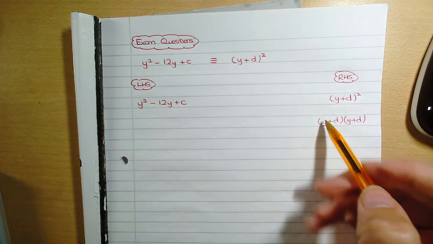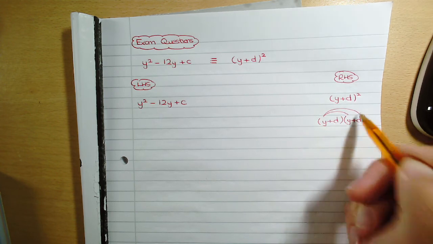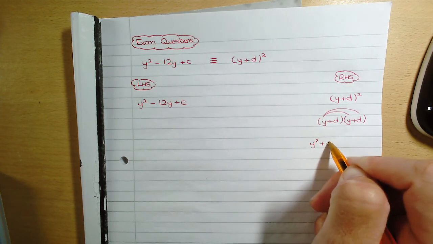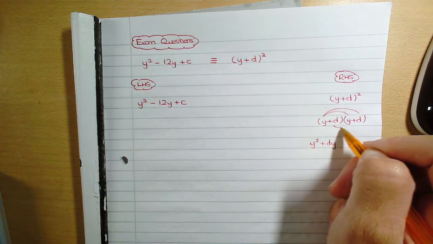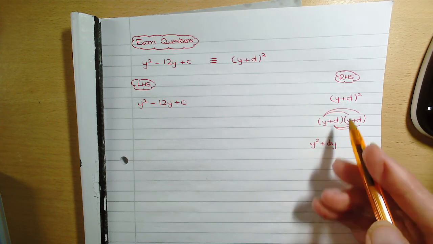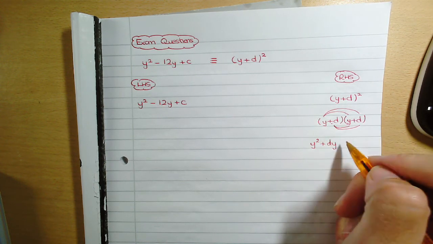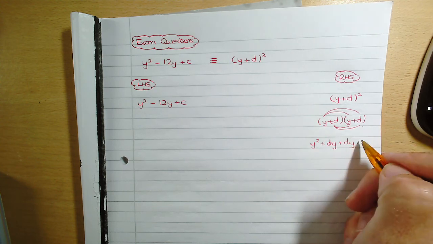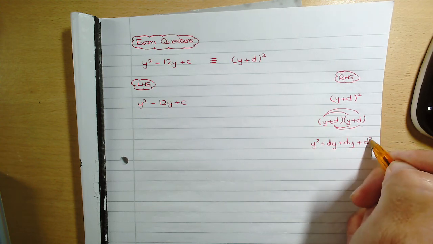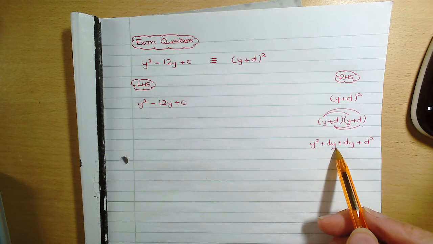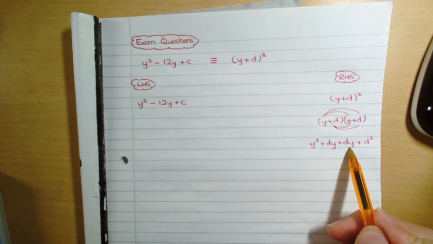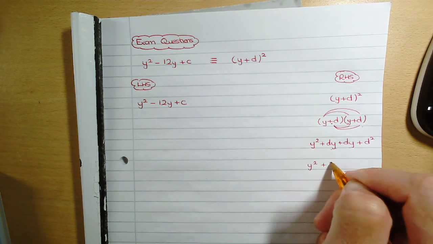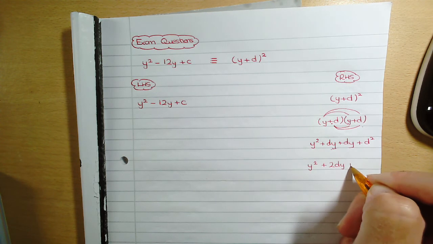So go to first term in first bracket, multiply it by each term in the other one. So we're going to get y squared plus dy. Go to second term in first bracket, multiply it by each term in the other one. Plus d times y is plus dy. Plus d multiplied by plus d is positive d squared. We have like terms here, so we can simplify them. 1 dy plus another 1 dy is plus 2 dy, so that's y squared plus 2 dy plus d squared.